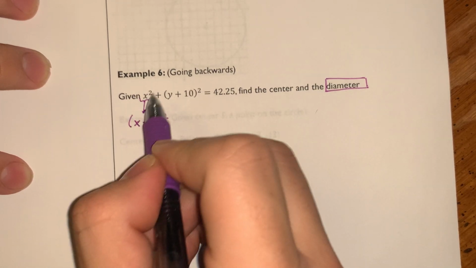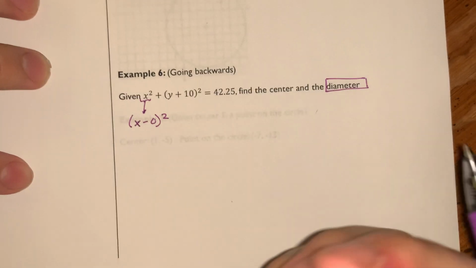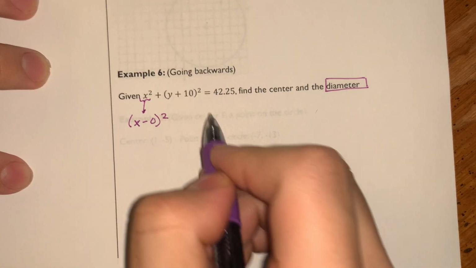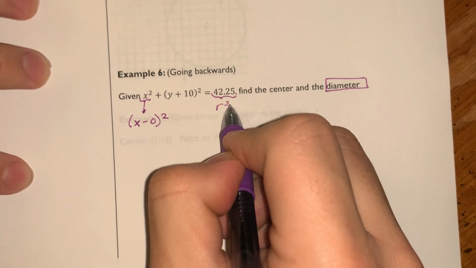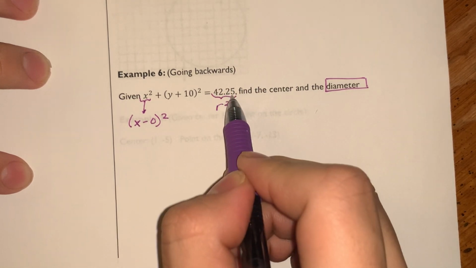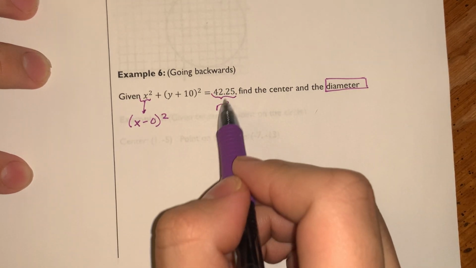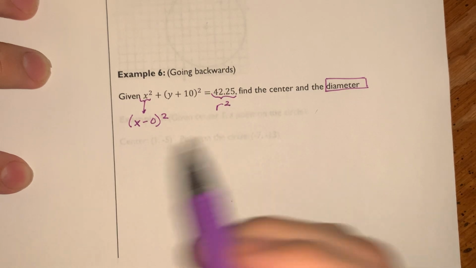If you ever see an x squared term by itself or a y squared term by itself, then that means that either h or k, respectively, is going to be 0. And the other thing we've got to point out here is this is going to be r squared. So please, whenever you see this number on the right side of the equation, it is not r, it's r squared.